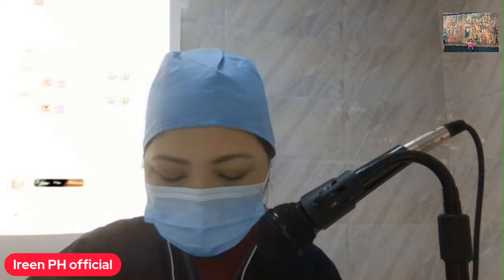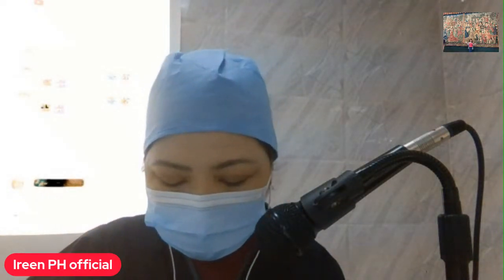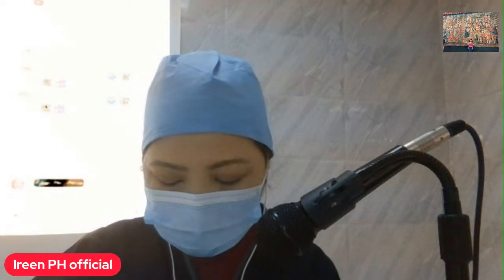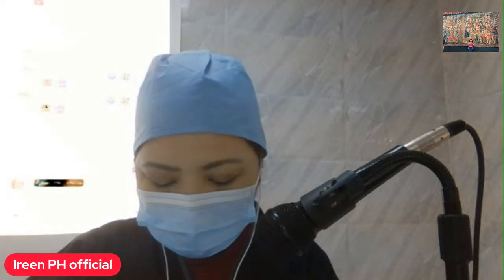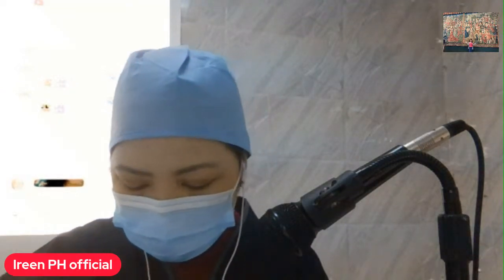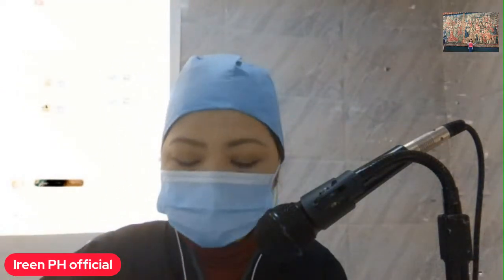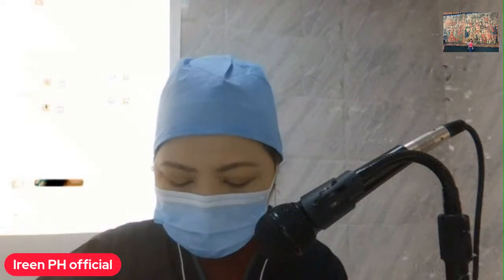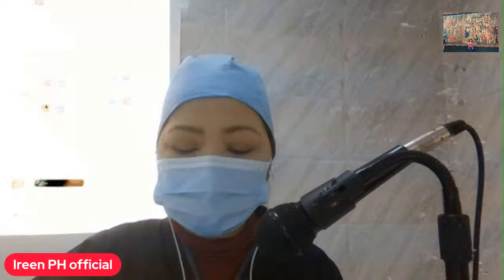And what is blood banking? It's the process that takes place in the laboratory to make sure that donated blood or blood products are safe before they are used in blood transfusions and other medical procedures.